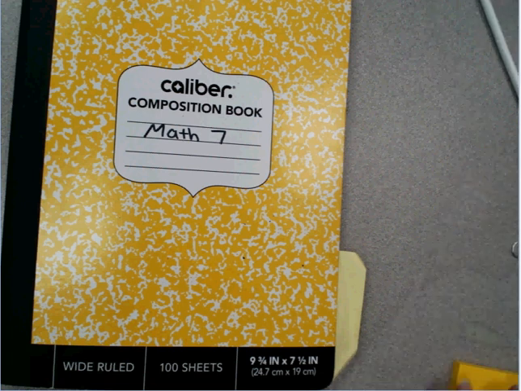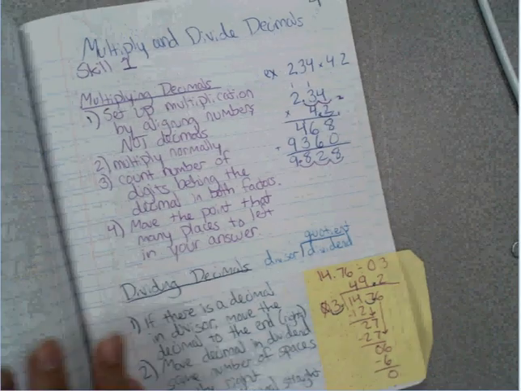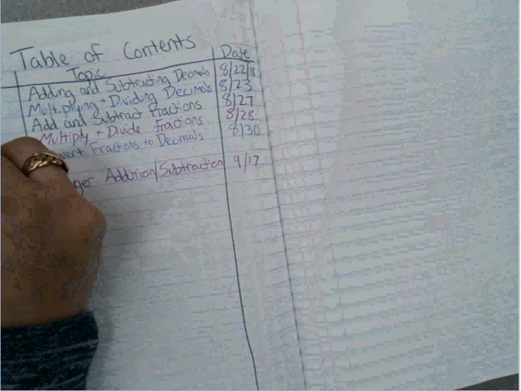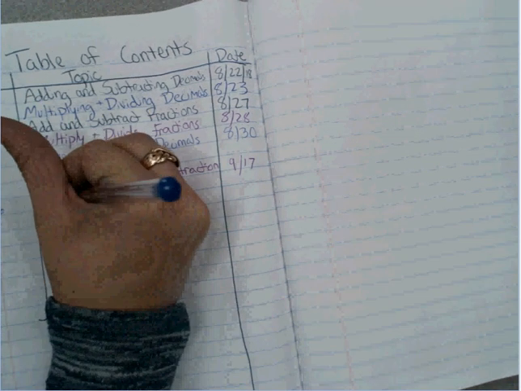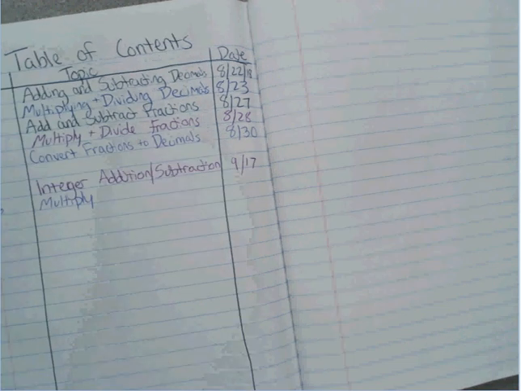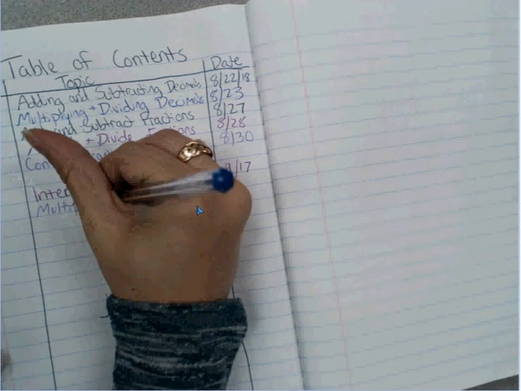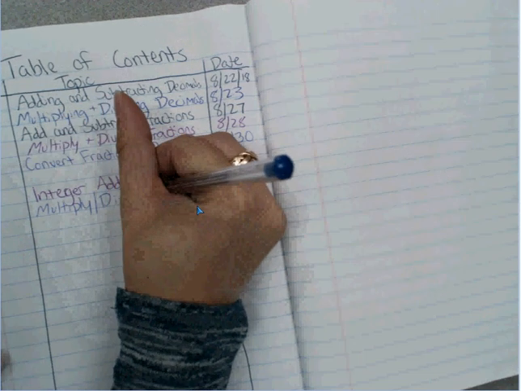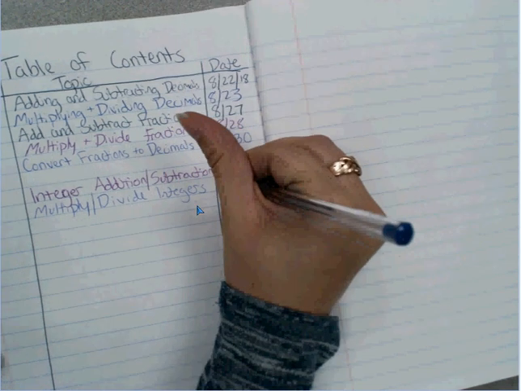All right, let's go ahead and look at multiplying and dividing integers, and we'll start doing this in class tomorrow. So go ahead and in your table of contents, the next 2 pages, 15, 16, will be multiply, divide integers. Today's date, the 18th.